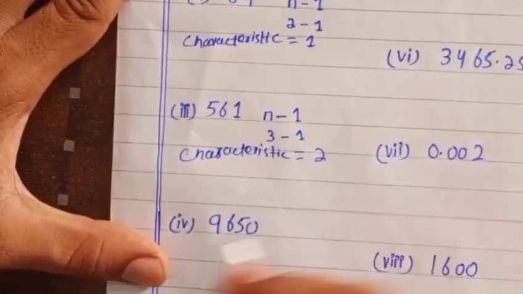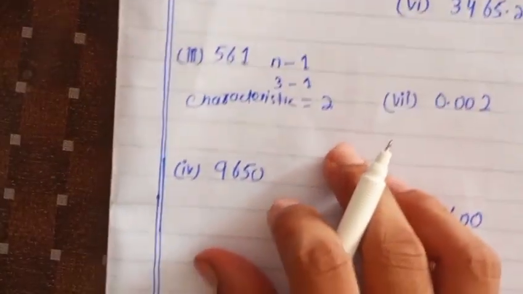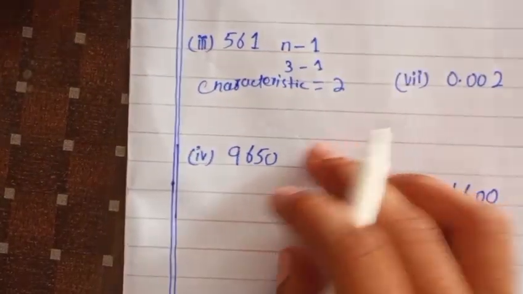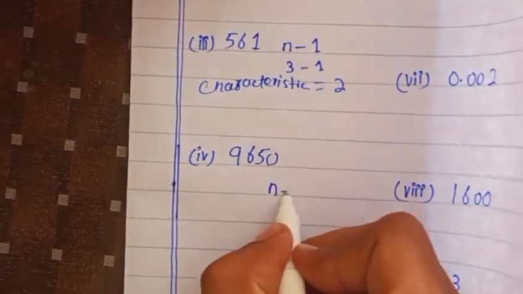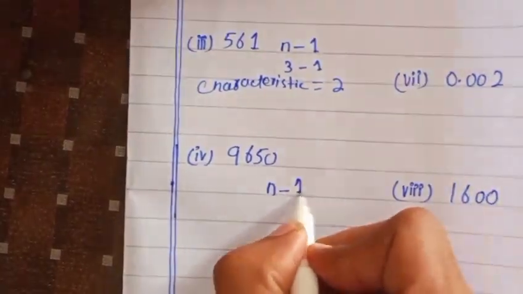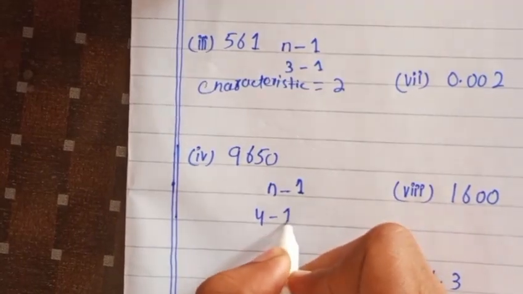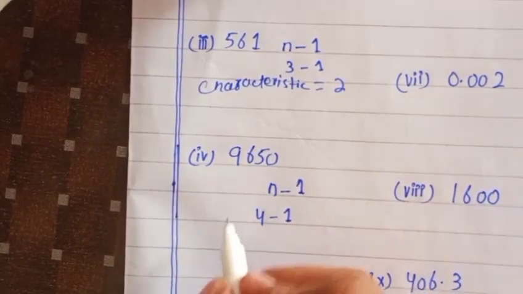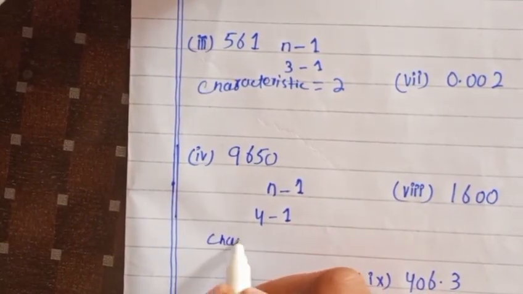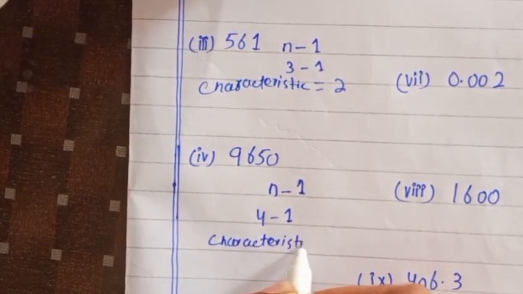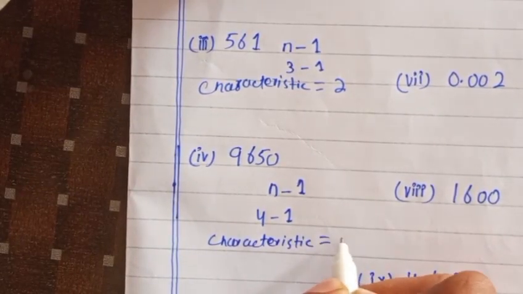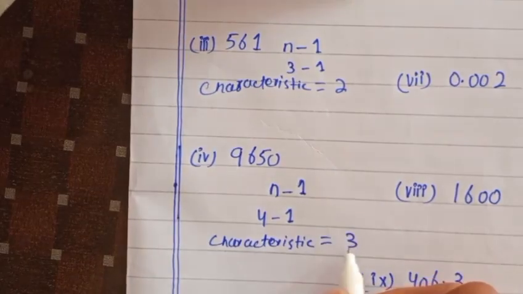Come to number 4, that is 9650. 4 digits are there, so I will apply n minus 1. This means 4 minus 1, so the characteristic will be 3.